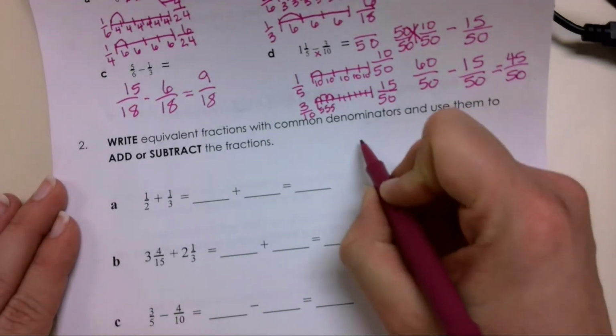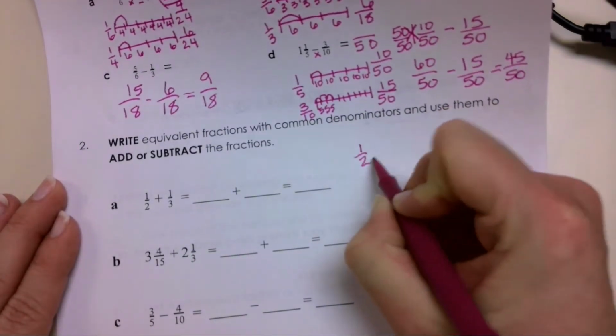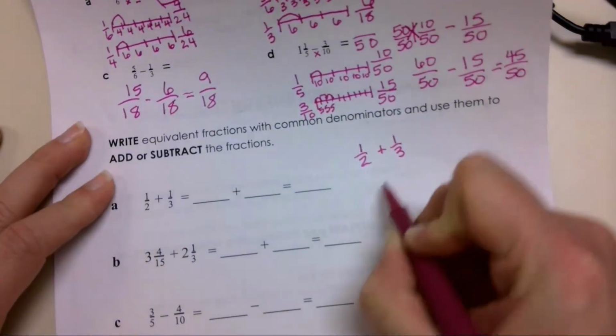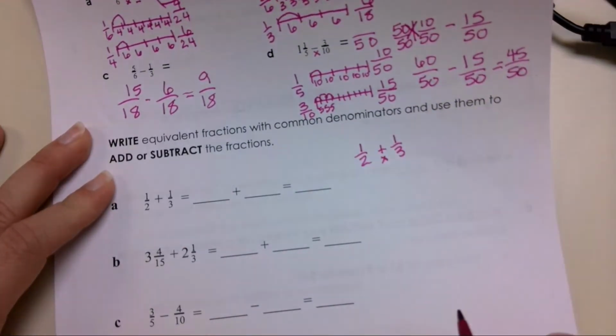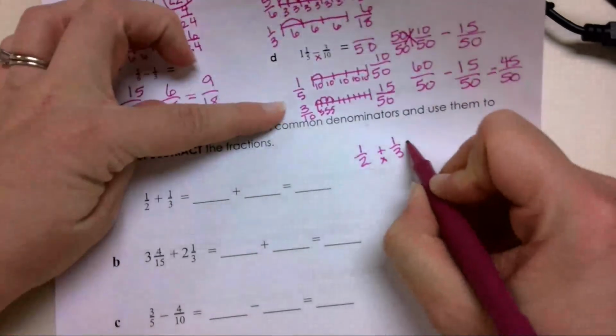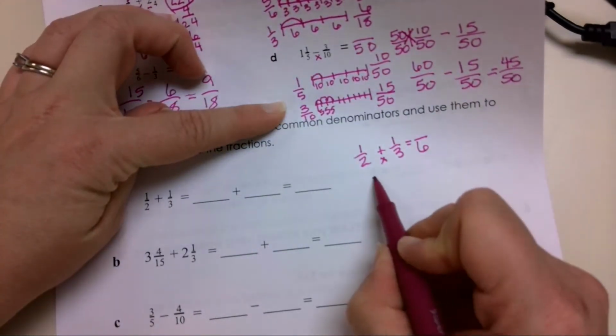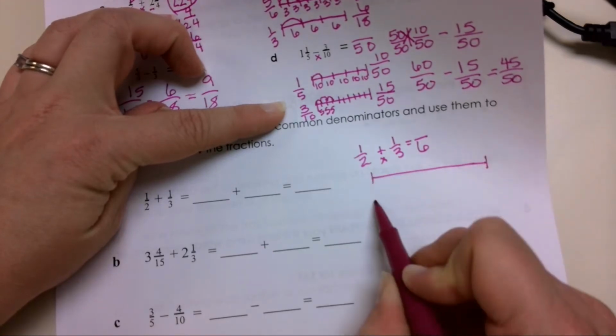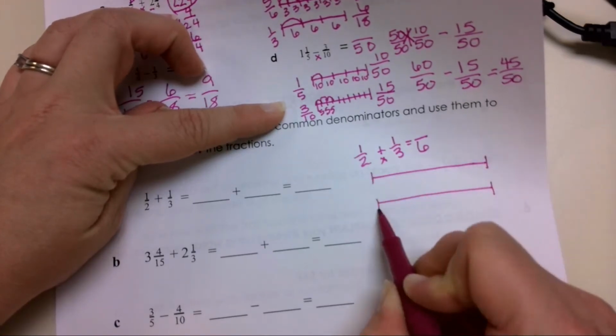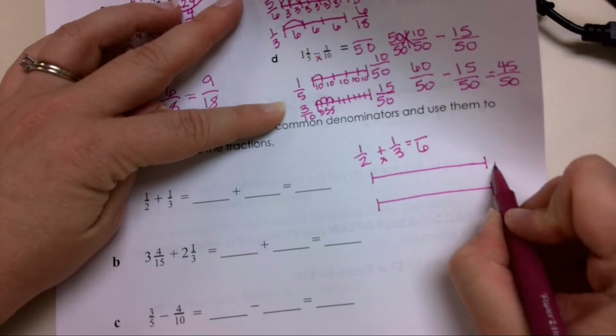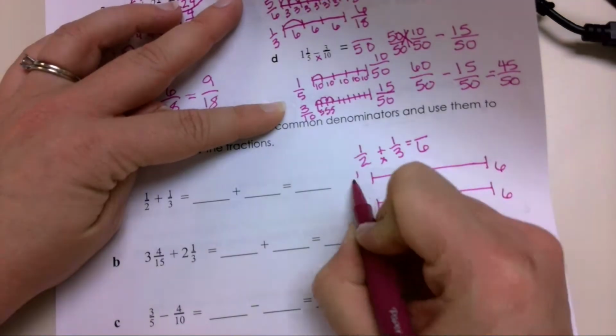So I'm going to work over here off to the side, and I have 1/2 plus 1/3. And so I'm going to multiply them together to get my denominator. So I have a common denominator of 6, because 2 times 3 is 6. And I'm going to make my double number lines. And I know that each of them is out of 6. And I'm going to have my 1/2.